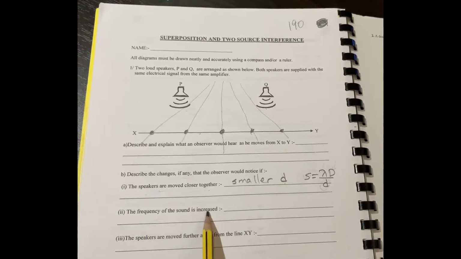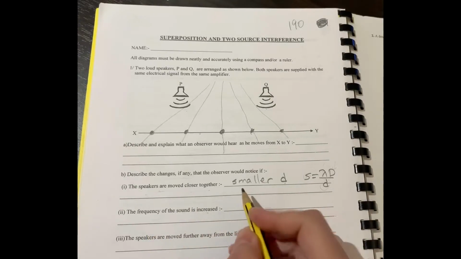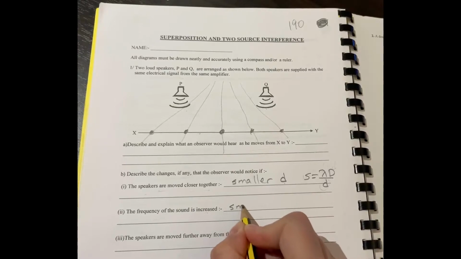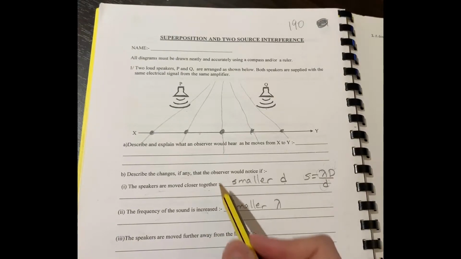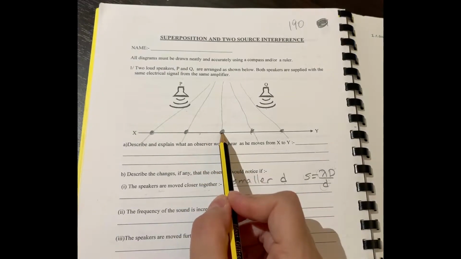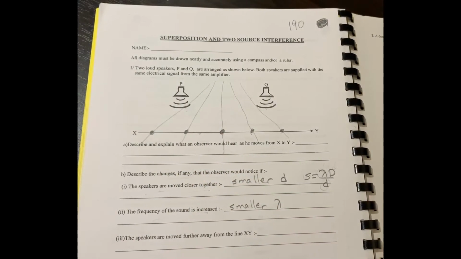If the frequency of the sound is increased, that means wavelength is decreased. So again, if you look at the formula, decreasing wavelength without changing any of this would decrease the fringe separation. So a higher frequency of sound would mean the loud points would get closer to each other.